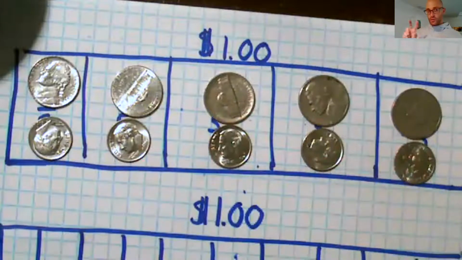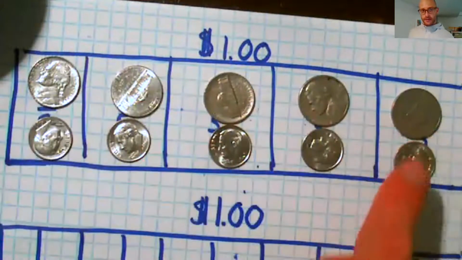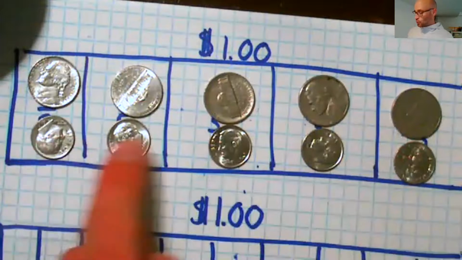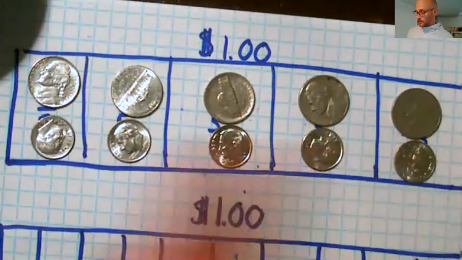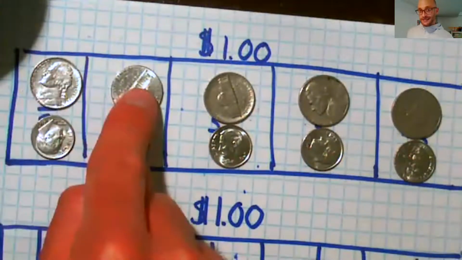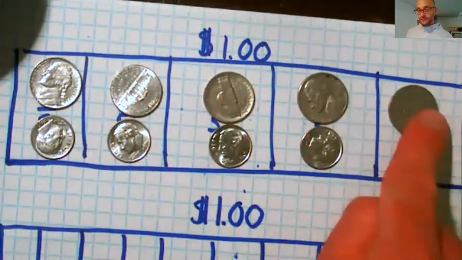Okay, so 2 of my essential pieces of doing this correctly are completed. I've got 5 equal groups, and I've got the same amount in each group. Those are essential parts, and I've done that correctly. Now the last piece is, does it equal $1? Well, let's see. I'm going to decide to count my dimes first and then go in and count my nickels. We'll see. 10, 20, 30, 40, 50, 55, 60, 65, 70, 75.